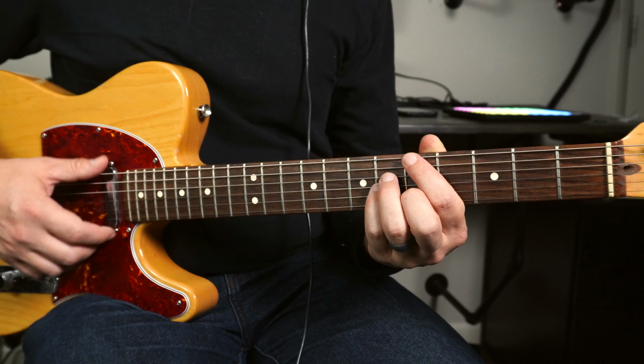Lastly, what I'm going to do is put these 2 progressions together and play them twice each to make a little pattern that you can practice to work on these chord voicings.